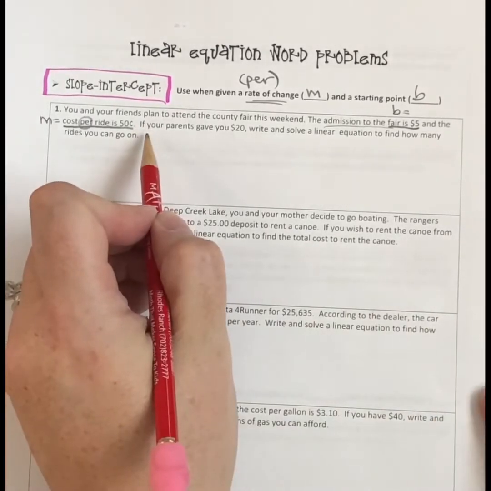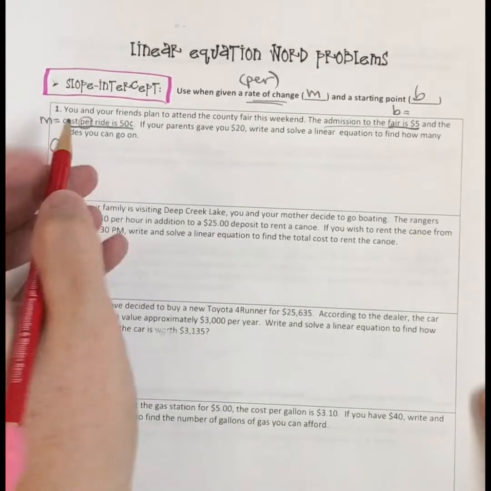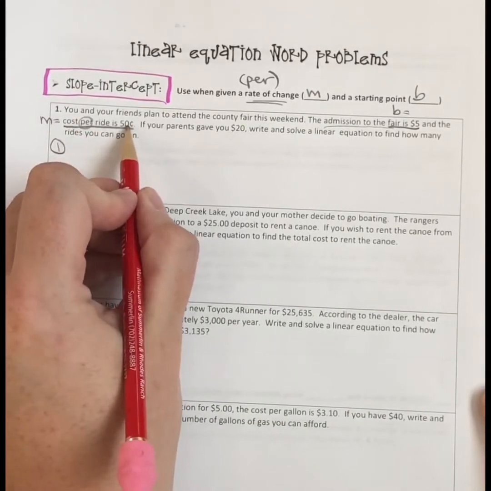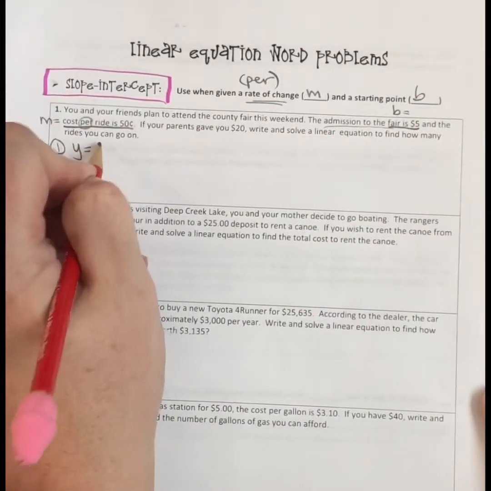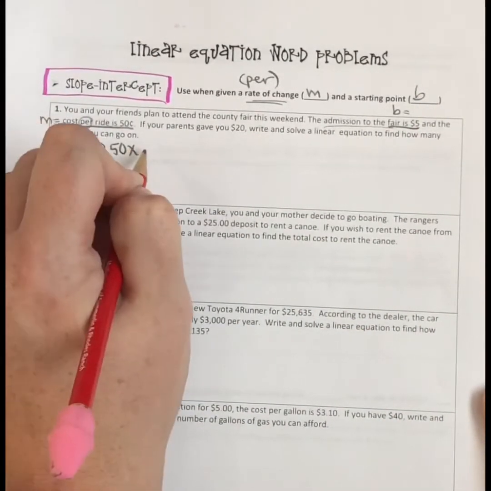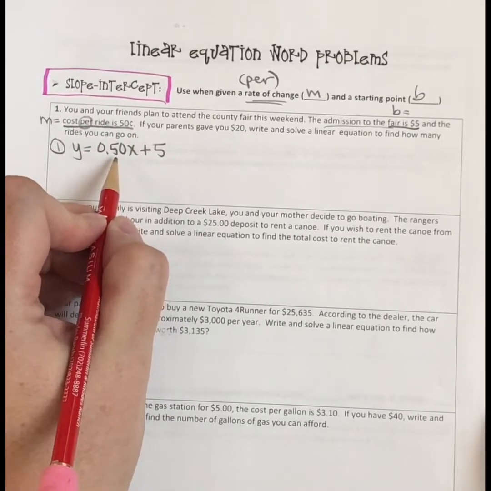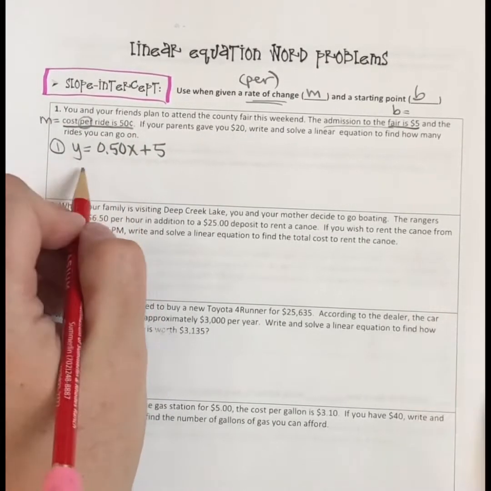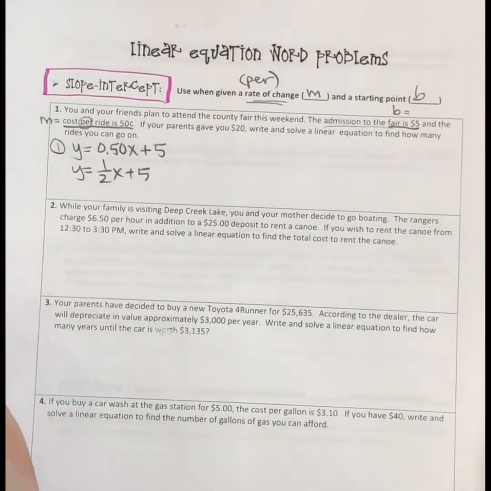So we use the m that's 50 cents and the b that's $5, and you get y equals 0.50x plus 5. Now 0.50 is the same thing as 1/2 of a dollar, so you could also write it as 1/2 x plus 5.